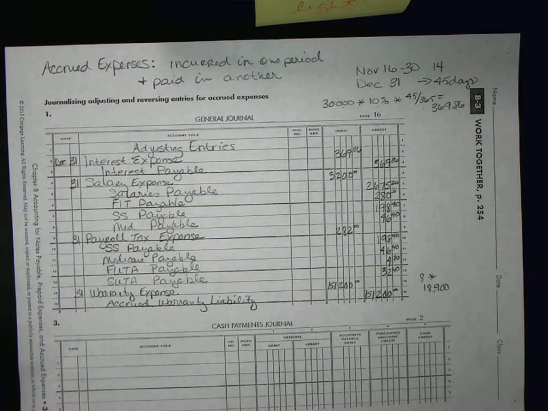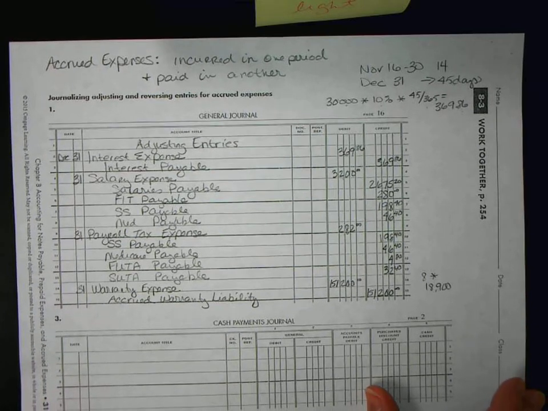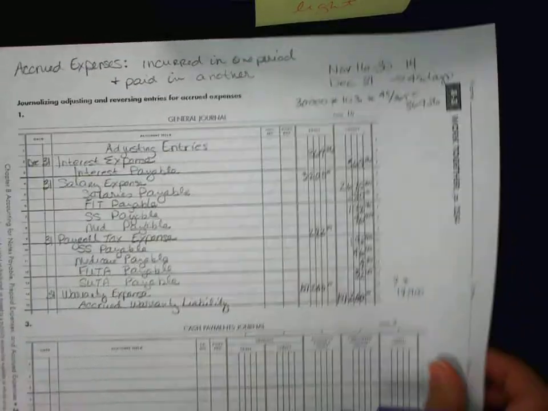So let's see, do I want to show this first? Okay, I'm going to show you kind of how it's working. We know, simply said, that reversing entries are just the opposite of adjusting entries. But I want to go over how this happens. So we're going to use interest as the example.